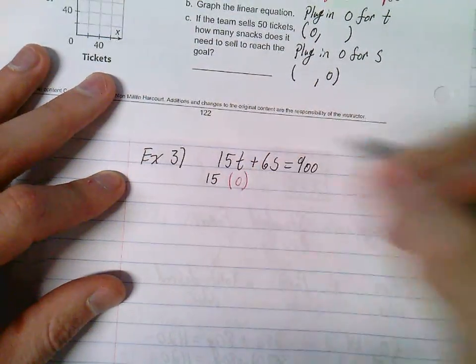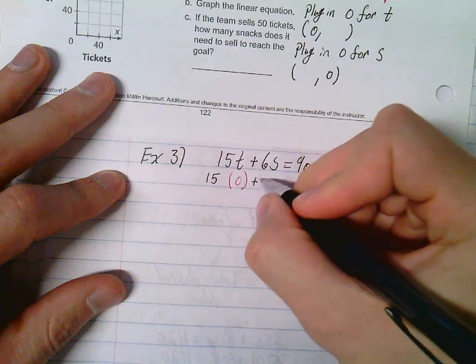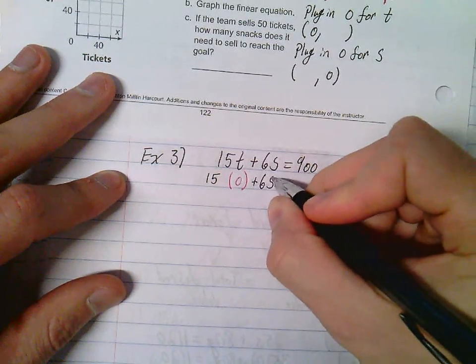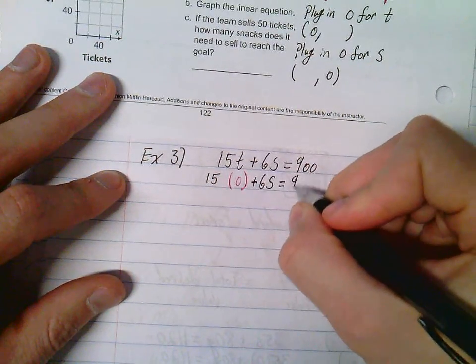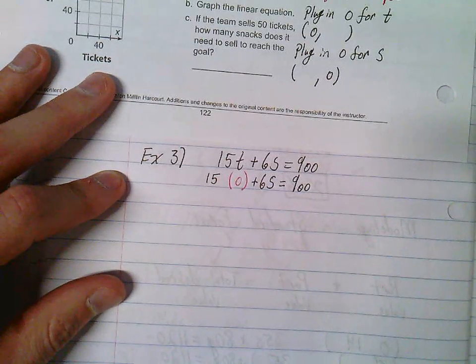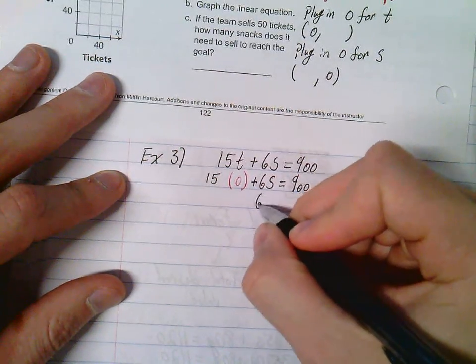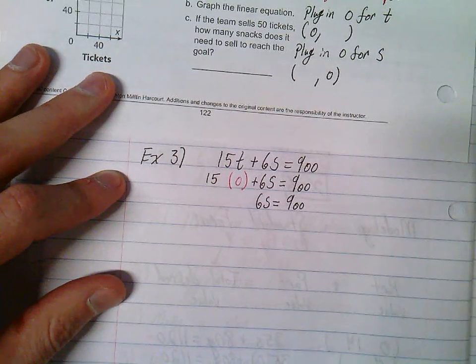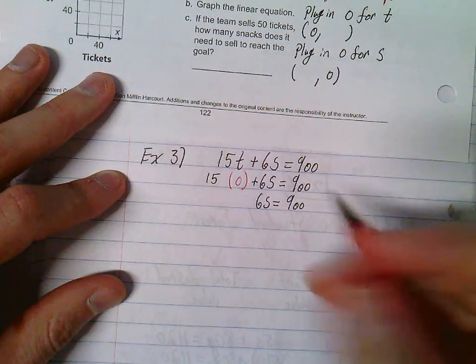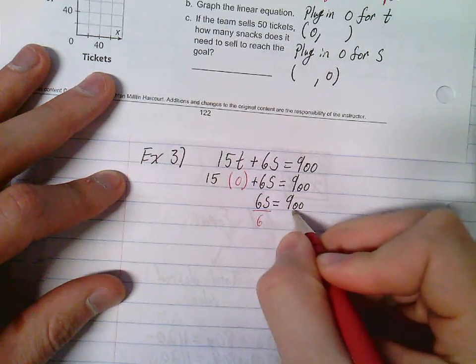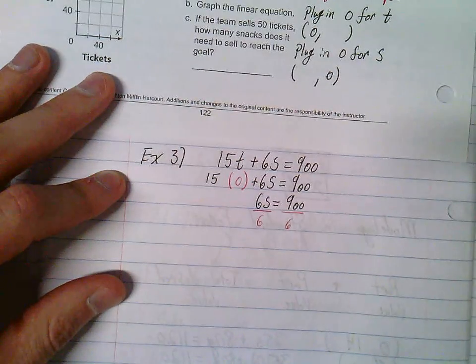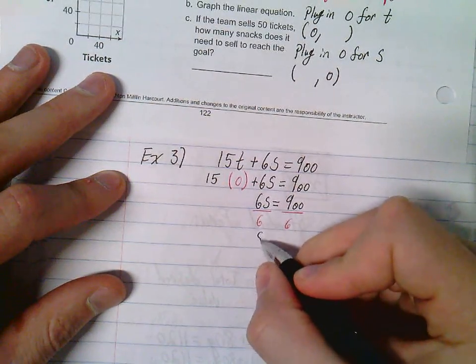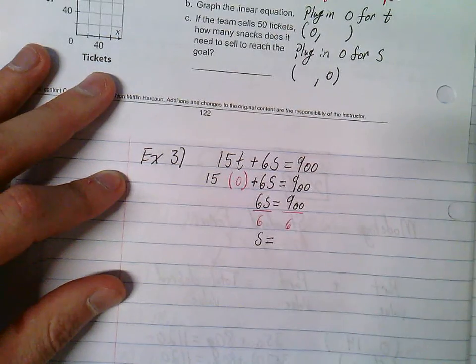So that's 15 times 0 plus 6S equals 900. That means 6S equals 900. I divide by 6, and S would be 150.